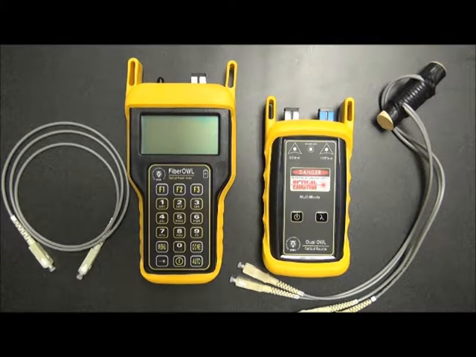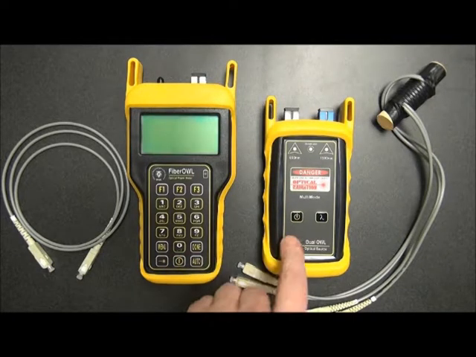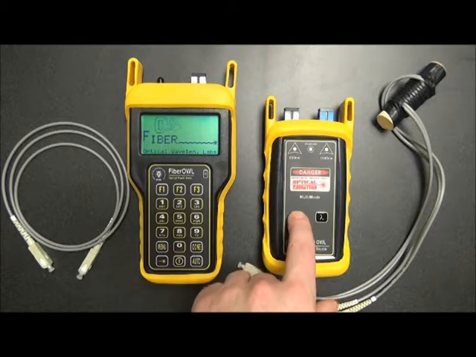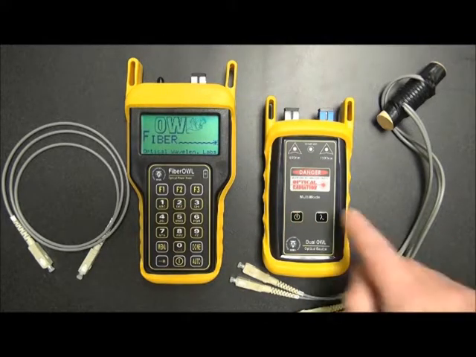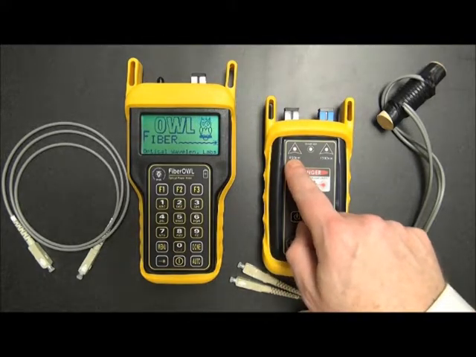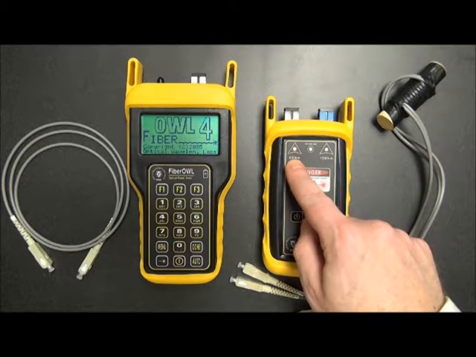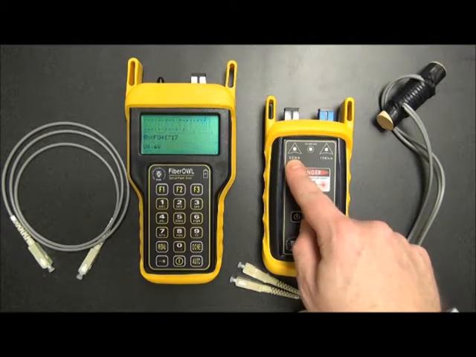Now, first of all, to check the equipment, we have to power the units on. So we press the power button on the fiber OWL and also the power button on the dual OWL. On the dual OWL, you might not be able to see it here, but the 850 nanometer indicator LED does light by default.